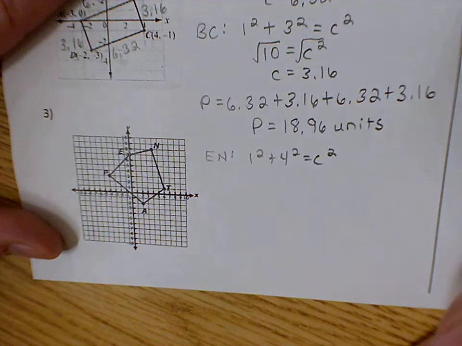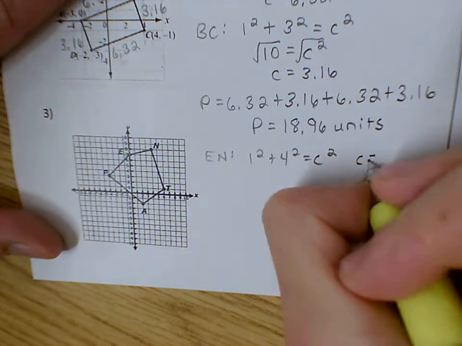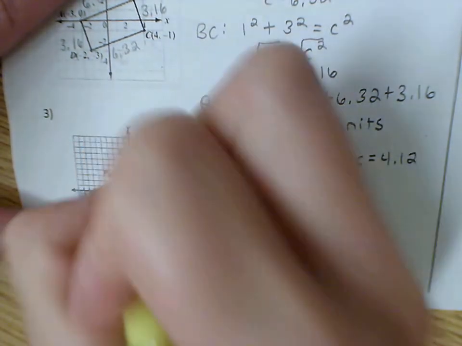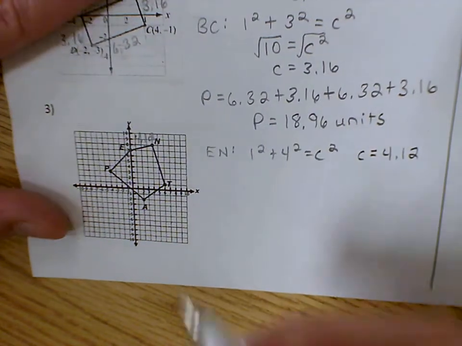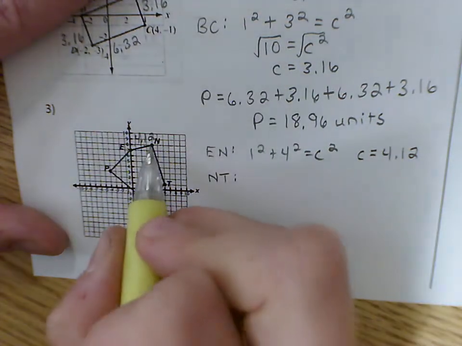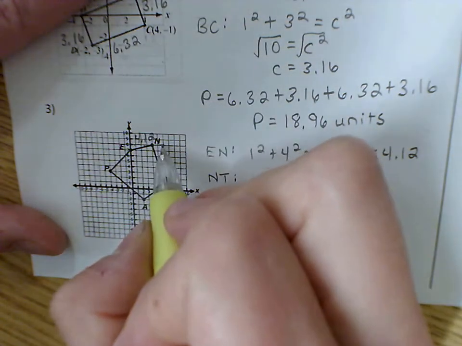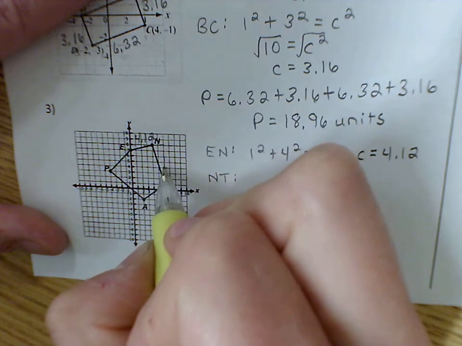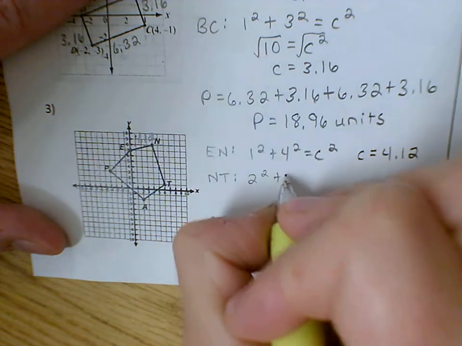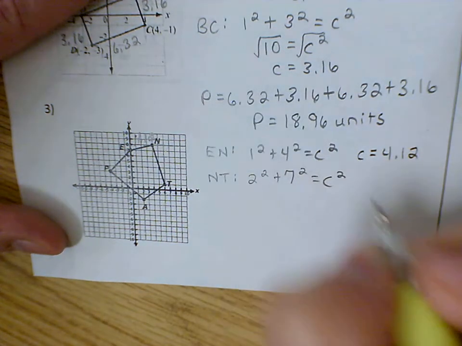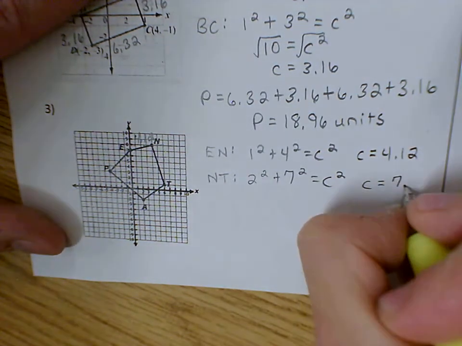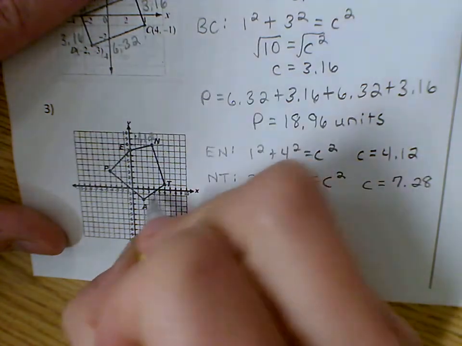And so for EN, we end up getting 4.12 when we solve. So there's that one, 4.12, and that graph's kind of dark, so it's kind of hard to see. For NT, well, let's see, so I'd have to go that way 2, and then 1, 2, 3, 4, 5, 6, 7. So it'd be 2 squared plus 7 squared equals C squared. And so for that one, I end up getting 7.28 as the length. Okay. Then I'm just going to keep going around.